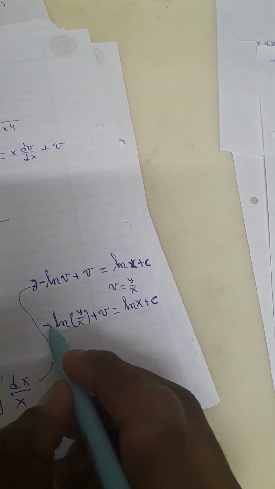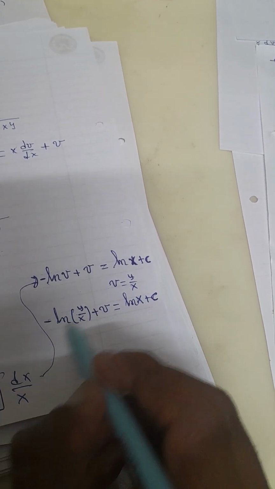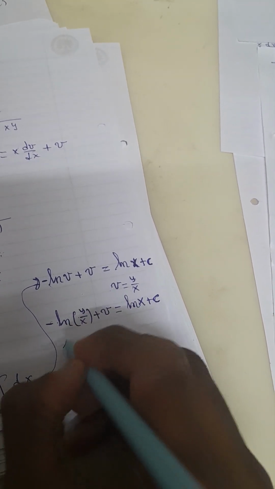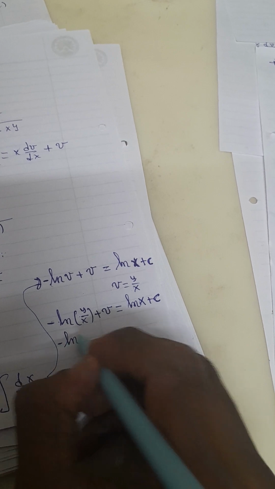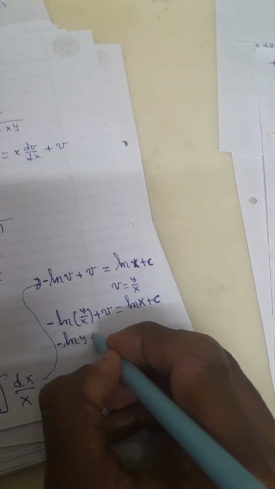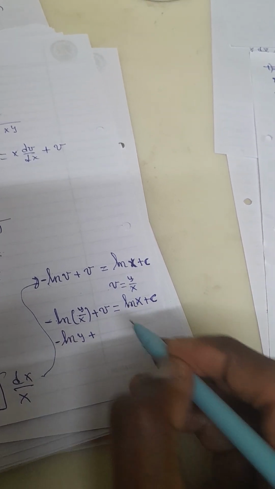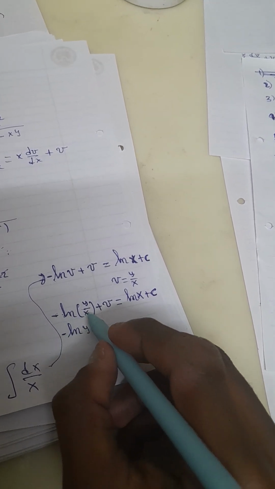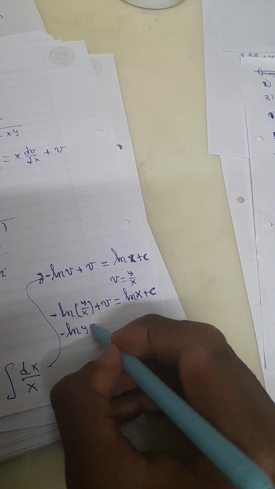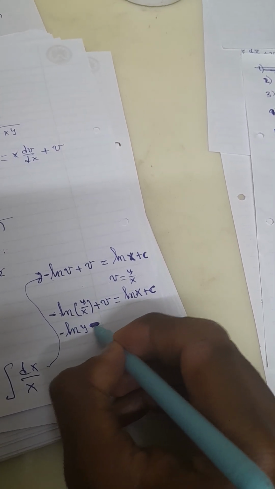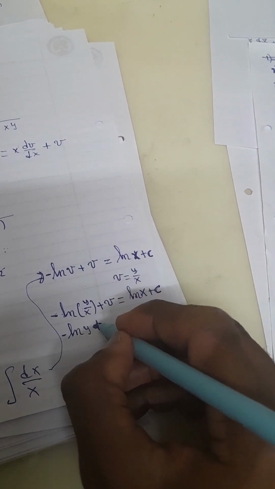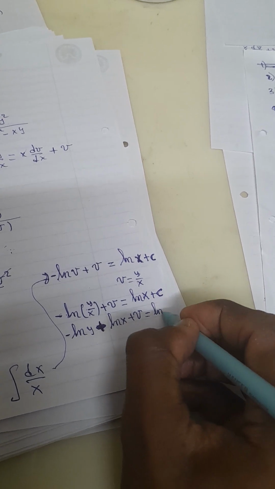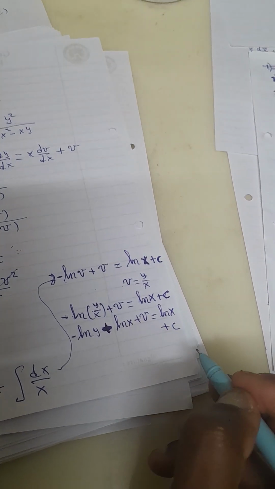Now here you can just play a bit. This is the same as if I write something like minus ln of y, then this is down. Nice. This is minus also, and minus and minus is plus. Yes, plus ln of x plus v is equal to ln of x plus c.